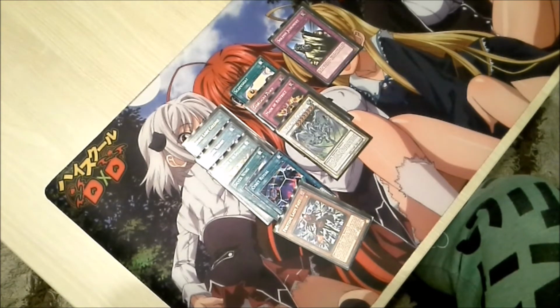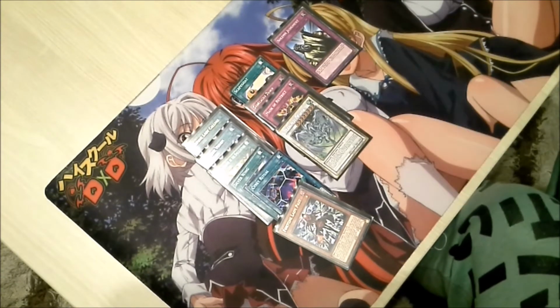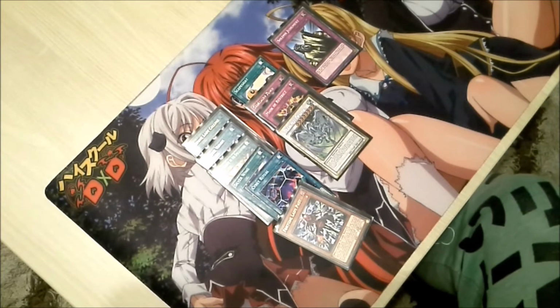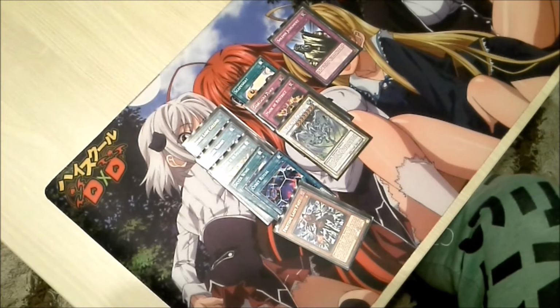So for chain link 3 or higher, you can activate a spell speed 2 or a spell speed 3 effect. And what falls under spell speed 3? Well, only one type of card, and those are counter trap cards. Those are officially the fastest spell speed out there, seeing how you can only respond to a counter trap card with another counter trap card.